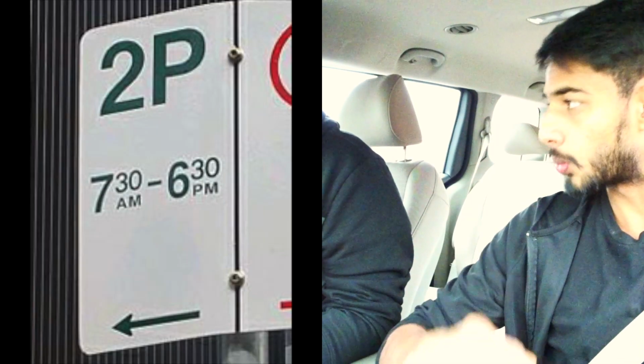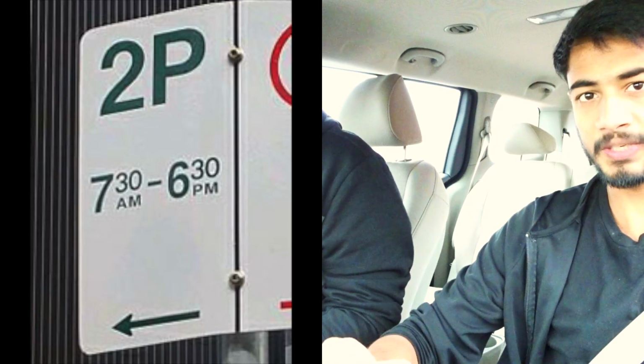Next important thing is about signages. For example, when it is written 1P or 2P, it means you can park your car for 1 hour for 1P, 2 hours for 2P. And if it is just P, then you can park your car however long you want. That's generally at the railway stations where it just says P, it means parking, and you can just go in, park the car for however long you want to.